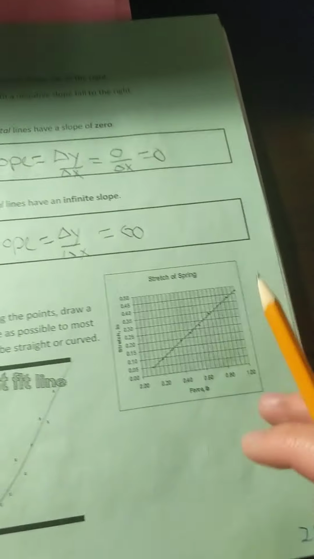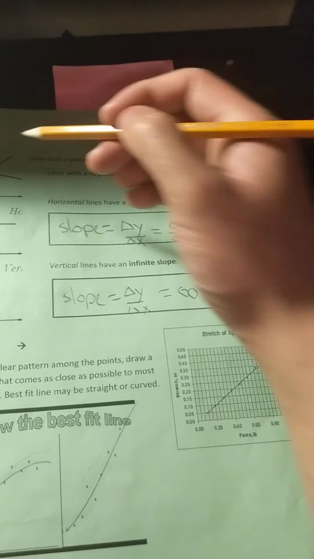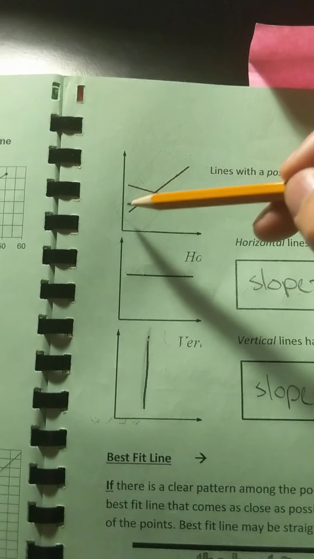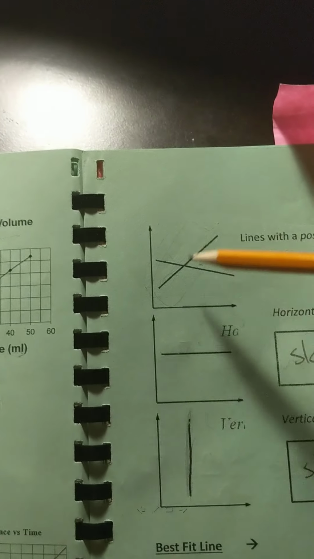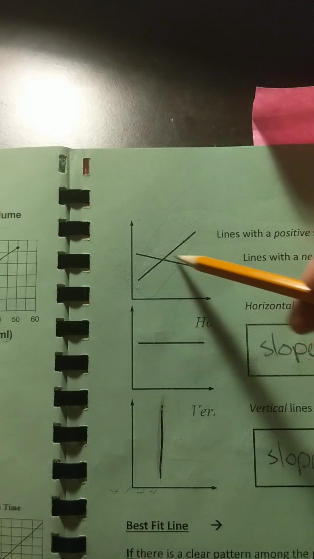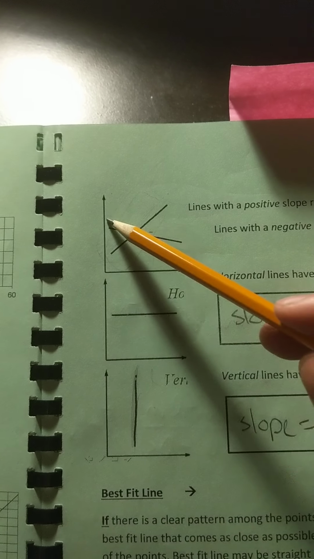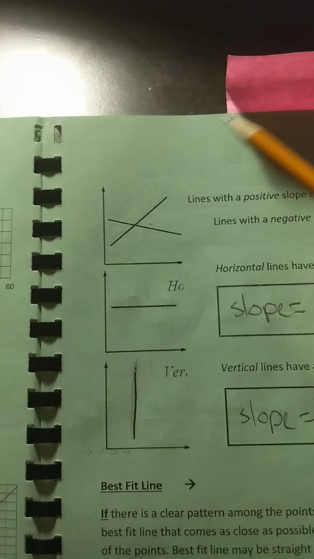And oh yes, we also talked about 3 conditions of slope. This is the one you see most often, this one here. That's when something's moving. So this line here is when we have a positive slope. This one here is when we have negative slope. That's because when you do the slope calculation, you're going to get a negative number. And when you do the slope calculation here, you're going to get a positive number.